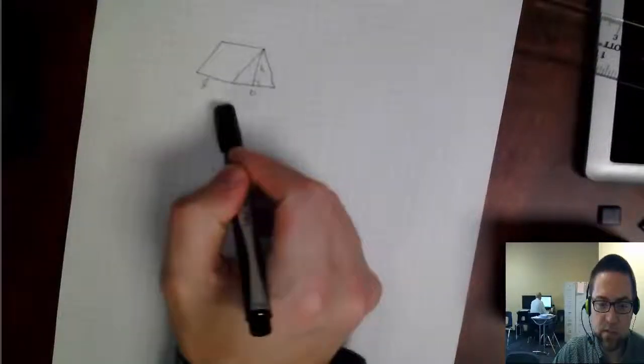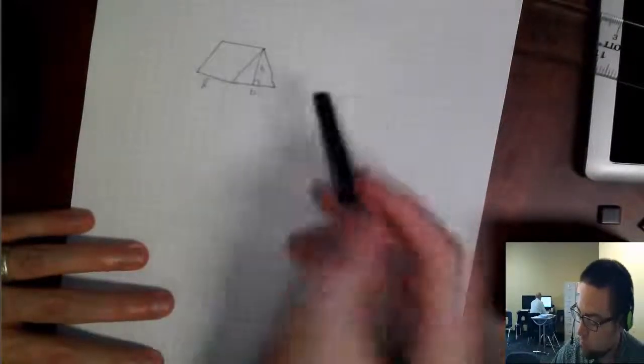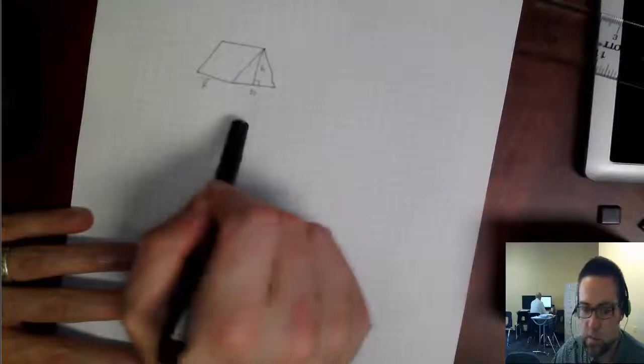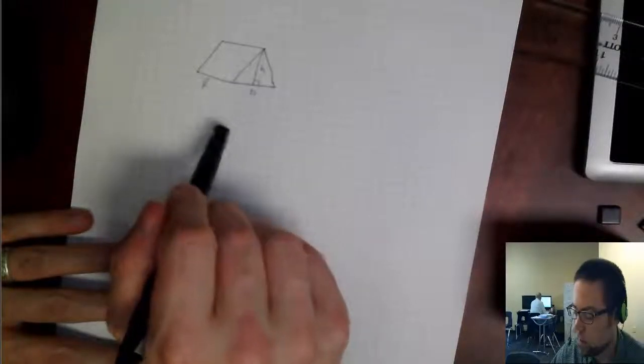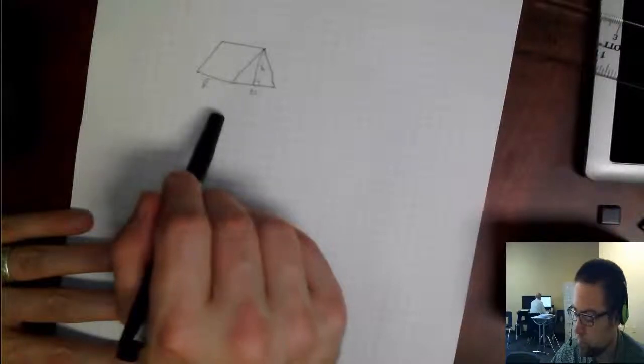So what is the volume of this prism? Now, we said in the last one that it was the area of the base times the height, right? So what is the area of the base here? I want you to think about it for a second. What do you think the area of the base would be in this shape?